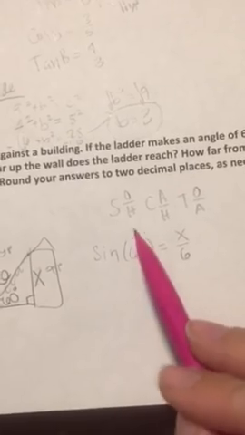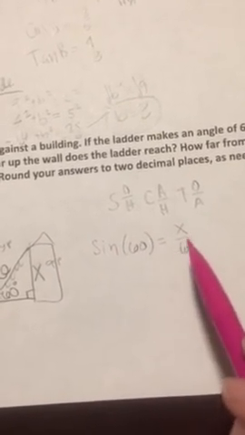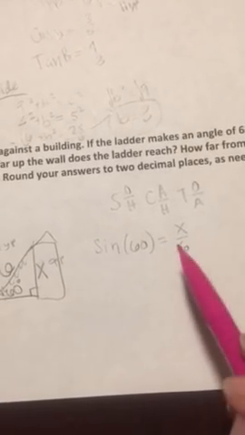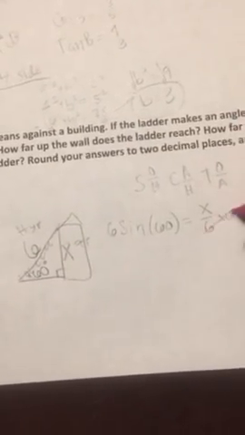Alright. We know how to get sine of 60. We just type that into the calculator. But I don't want this fraction over here. I want x by itself. So to get that 6 to go away, because right now it says divide by 6, to undo it I need to multiply by 6 on both sides. That way it cancels out.